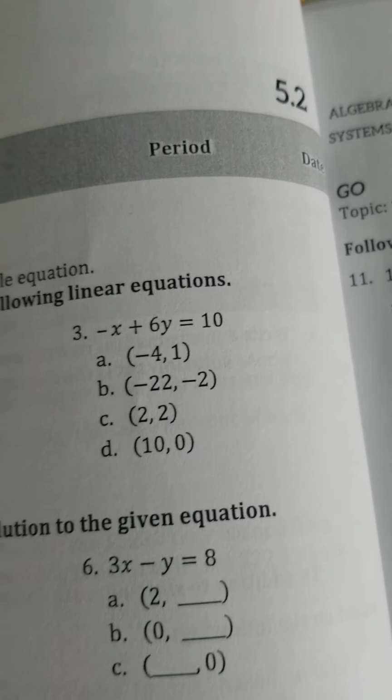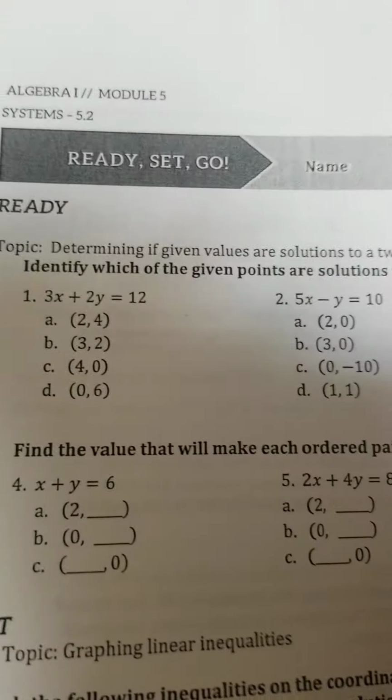Hi everyone, this is a quick pre-teach for 5.2 Ready, Set, Go.